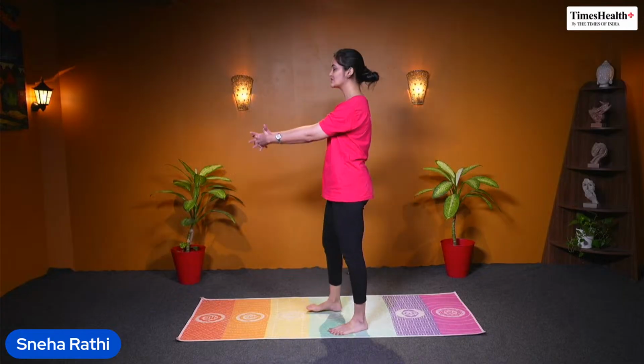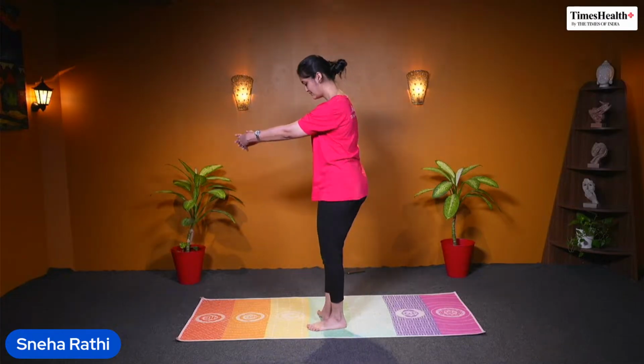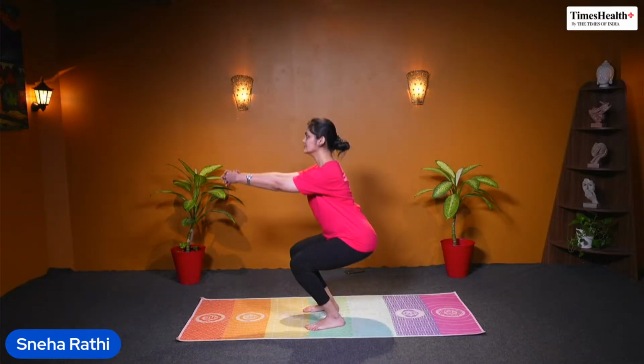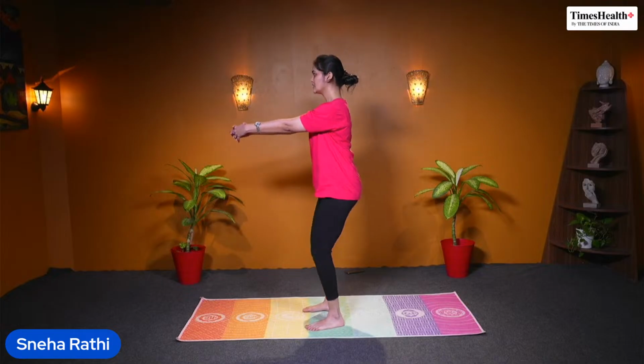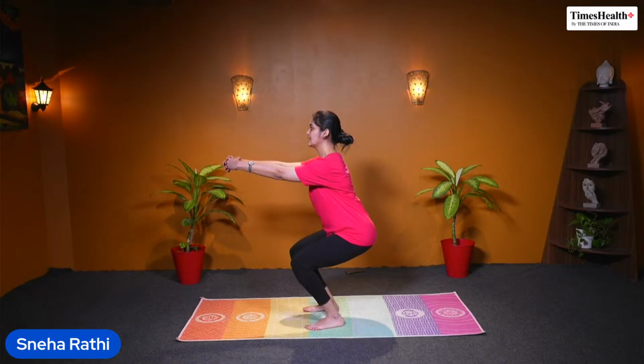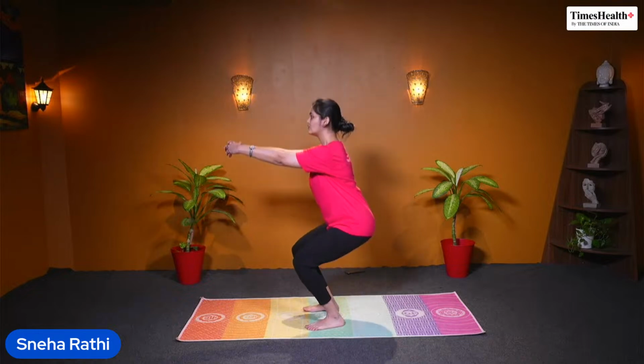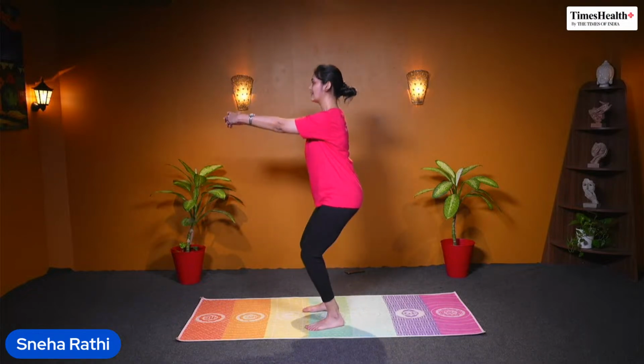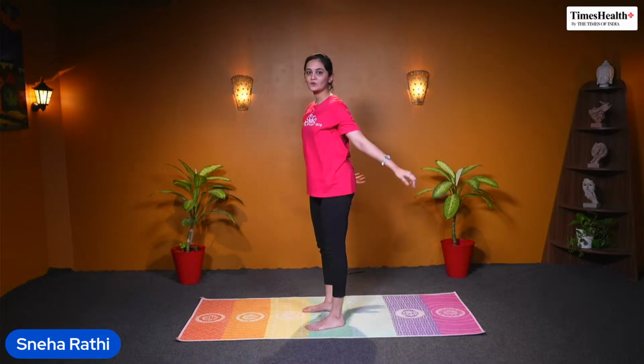The second one is squats. Again, as I showed you the correct mechanics of squats, you take a one foot distance, go down and come up. One, two, three, four, and five.